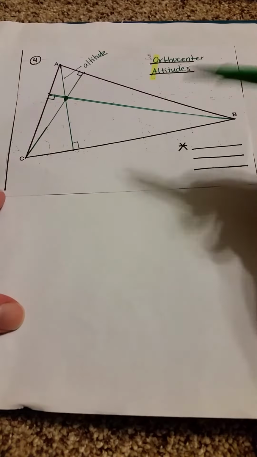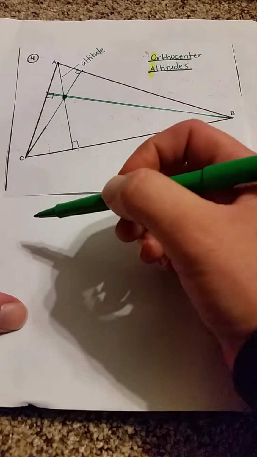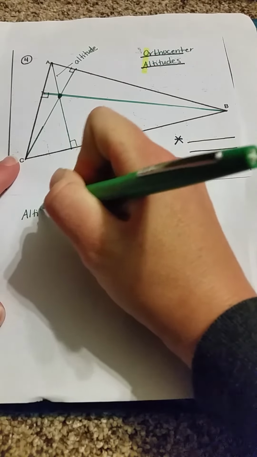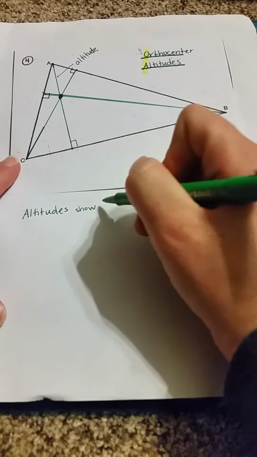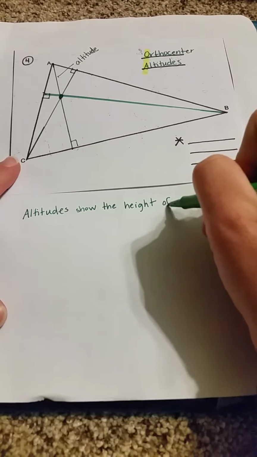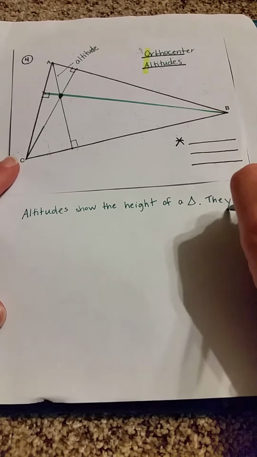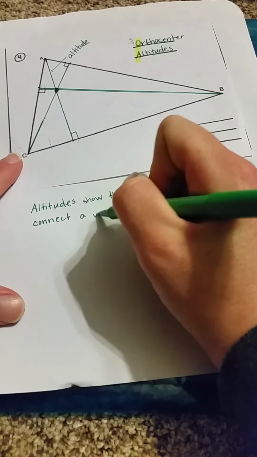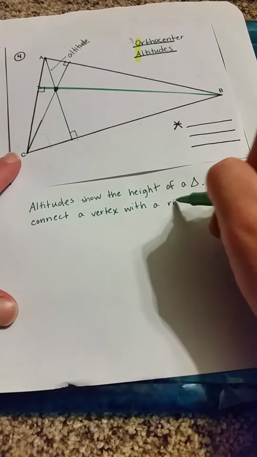And for the orthocenter, we did the altitude. And remember, the altitude is the height of the triangle. So underneath this, I want you to write: altitudes show the height of a triangle. They connect a vertex with a right angle.